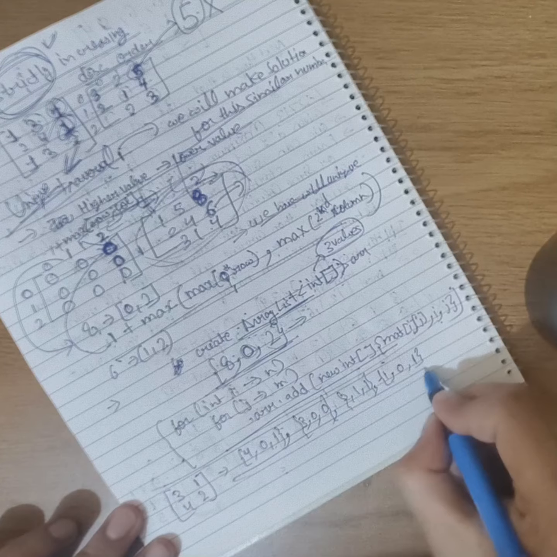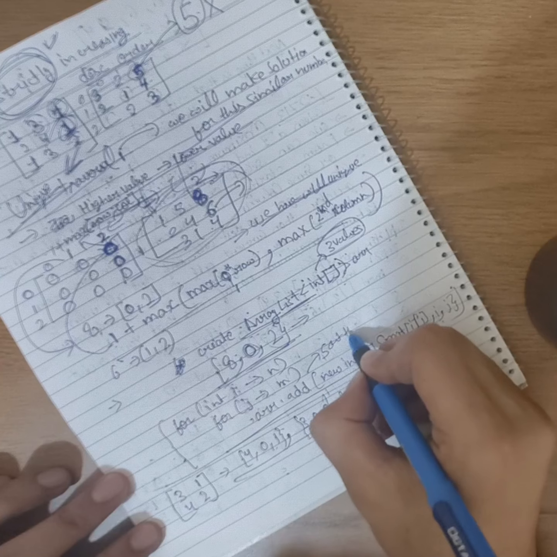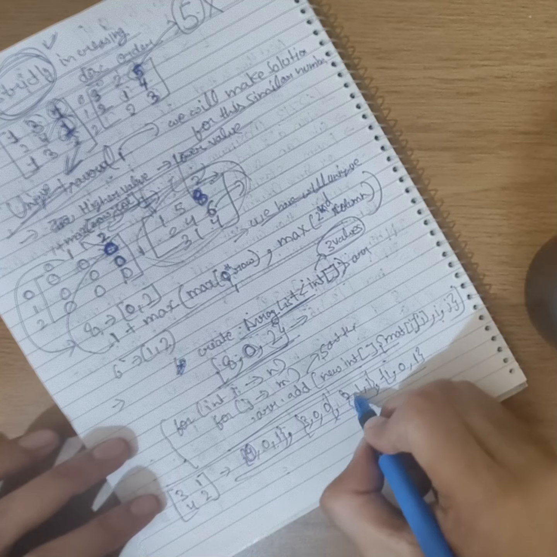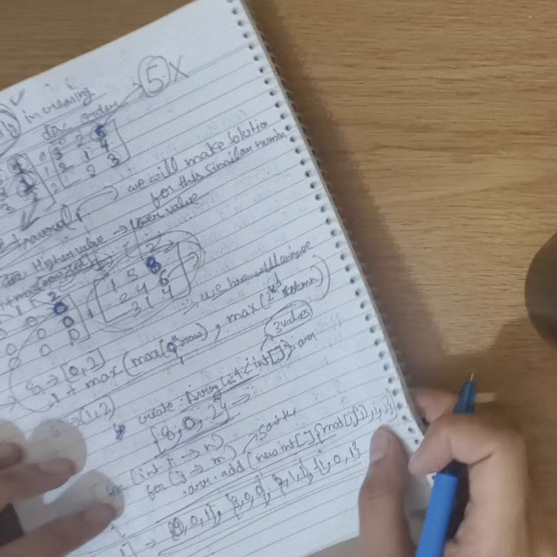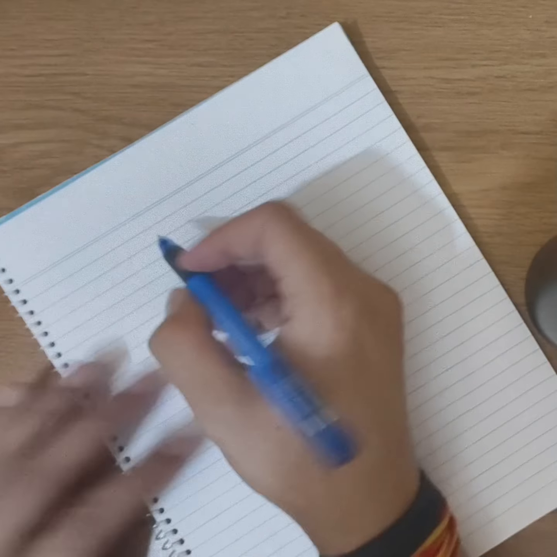Like this it will look. Okay, so we will sort this array based on the integer value. We will sort this. Okay, and let's start building another part.